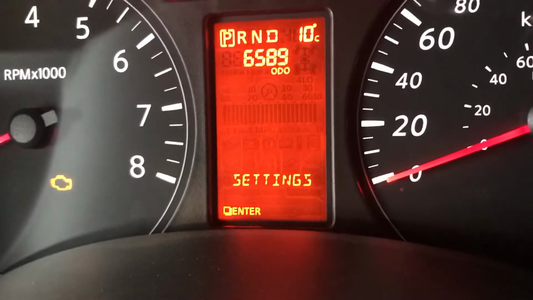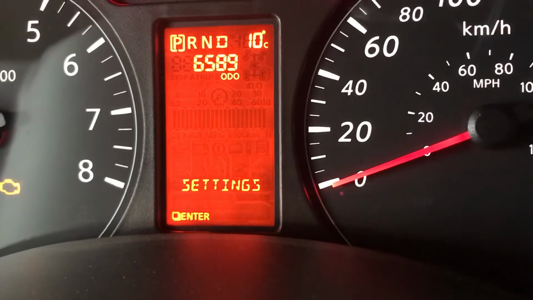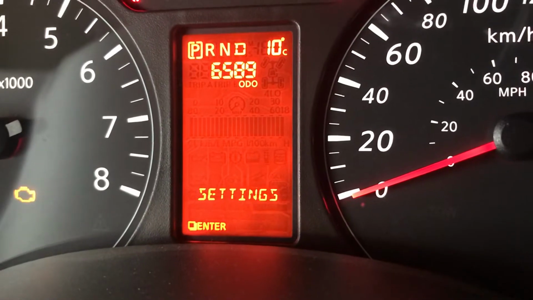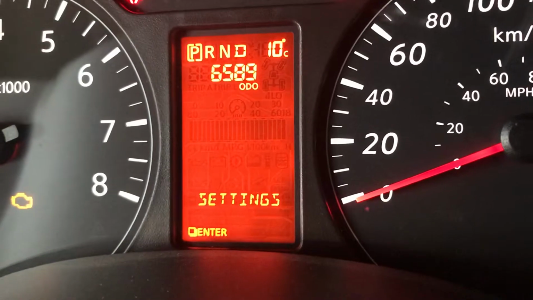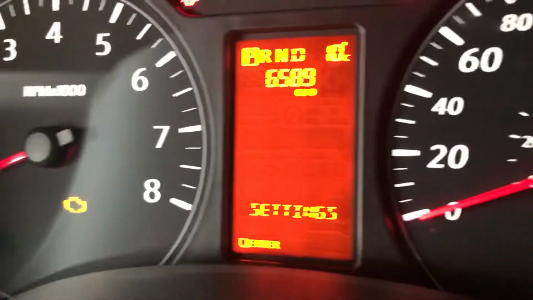Okay, I just want to make a quick video of the walkthrough on the display on a Nissan NV commercial van, whether it's a passenger van, a 1500, 2500, or 3500. Let's take a look. So this is a pre-owned one. You can see it's got 6,500 kilometers on it.